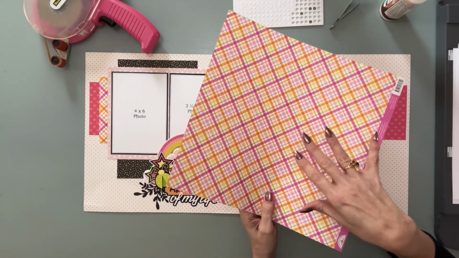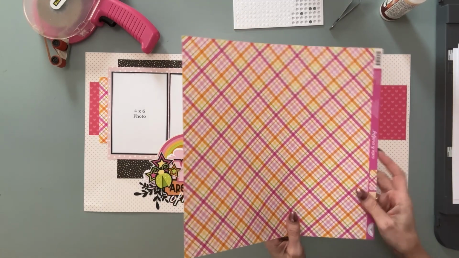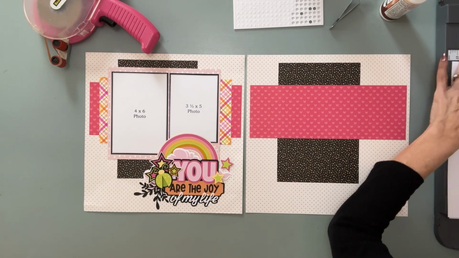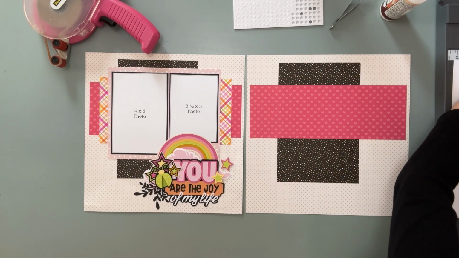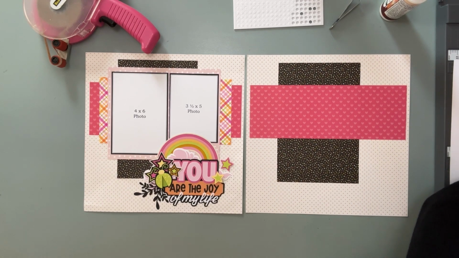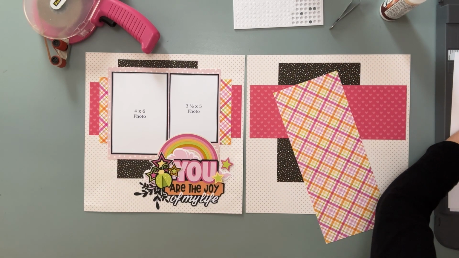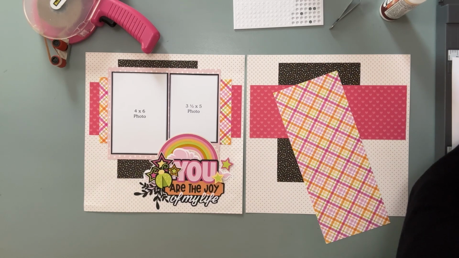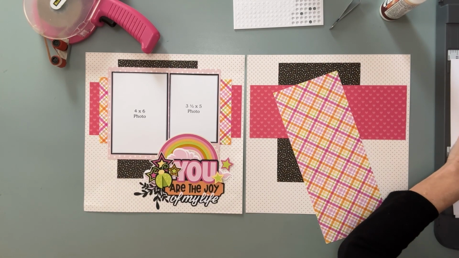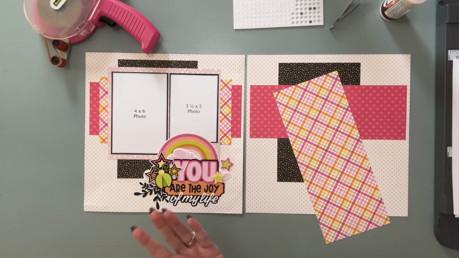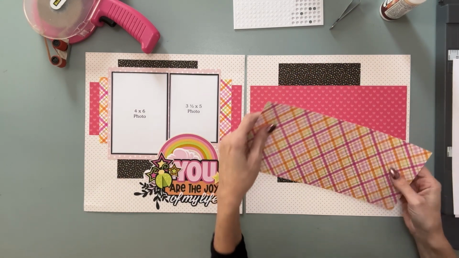All right, so we're going to use this on both sides of the page, but for now we're going to cut this down to 5 by 12, which of course leaves a 7 by 12 piece. So I'm going to go ahead and cut off that barcode strip so that that's all ready to go when we go to use it on the other page. So this bigger piece here, we're going to reserve it and we're going to use it when we go to do the right page there.